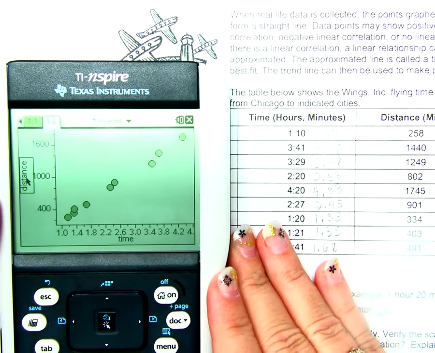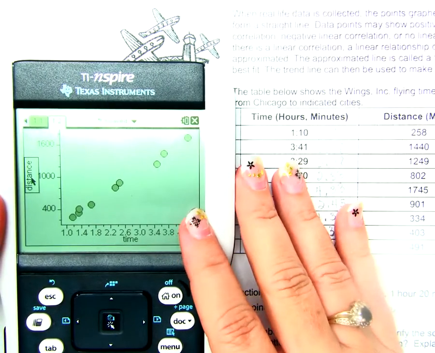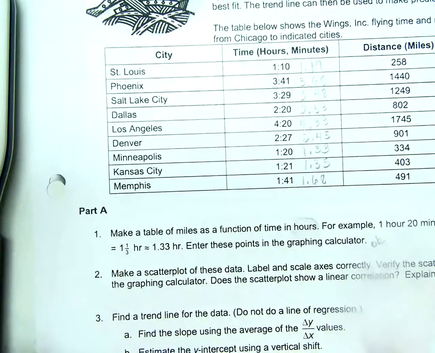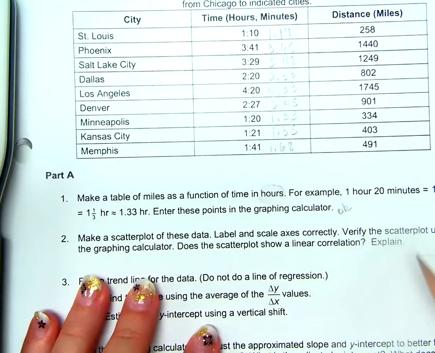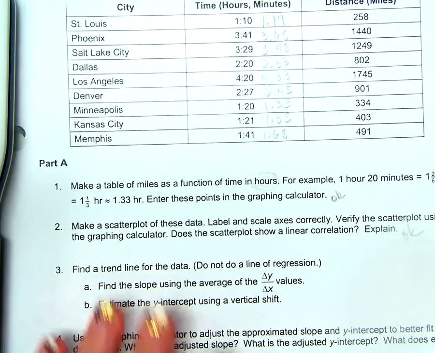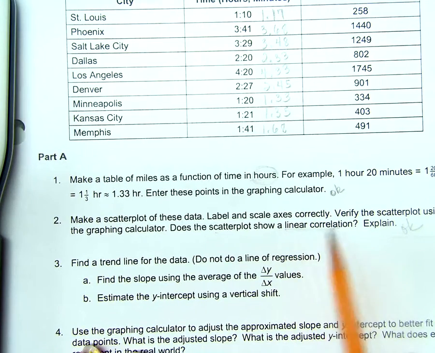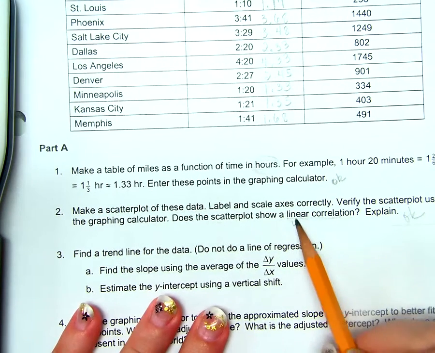Okay? This is a very dynamic graph. It's not a static graph. It doesn't stay still. It's dynamic if I need it to change. Okay? So, it says make a scatter plot of the data. Okay. Does it show linear correlation? Yes.